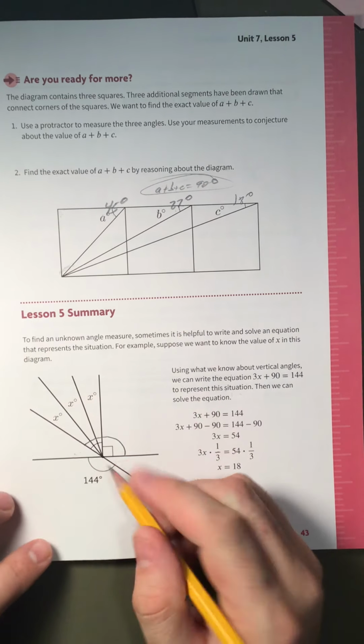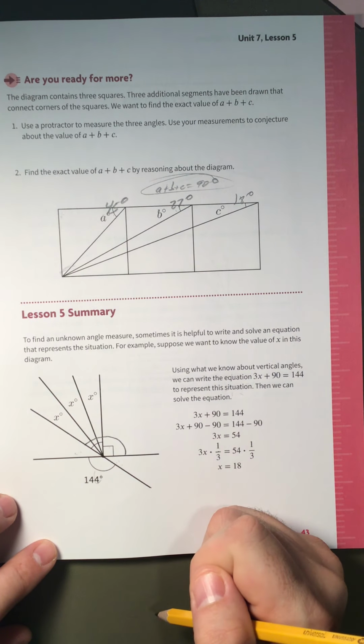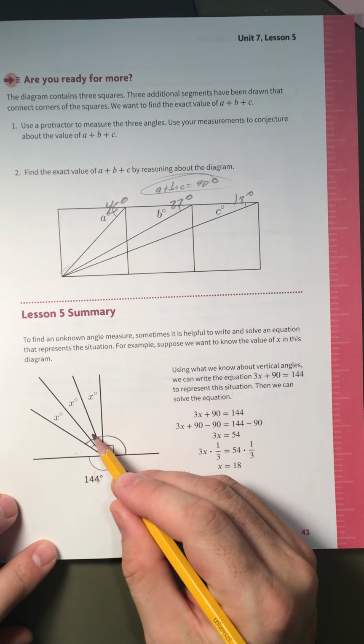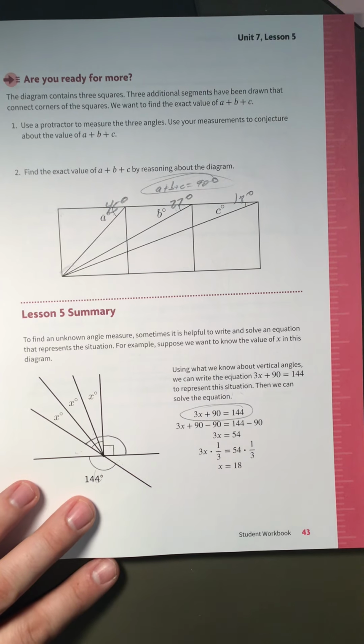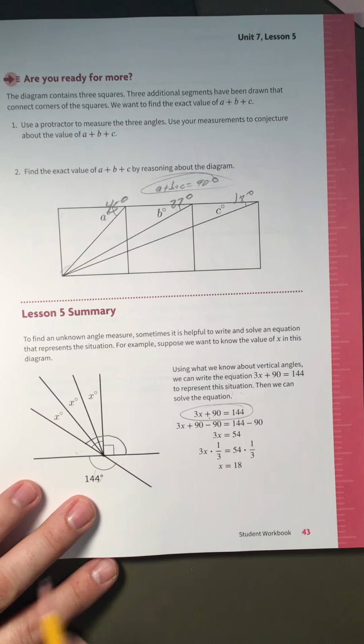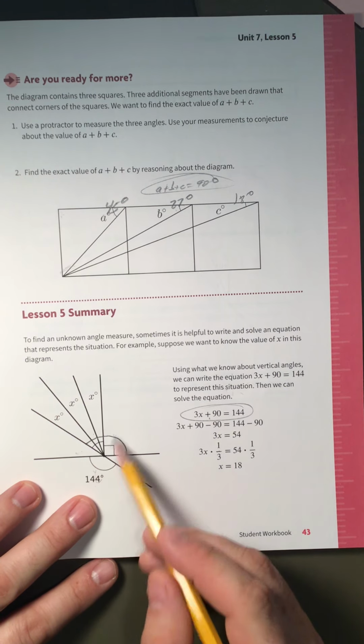So those two things have to be the same. So I have x plus x plus x plus this 90 equals 140. That's how they came up with that equation. And then they just solved it, subtracting 90 and dividing by 3. So really remember, guys, what vertical angles are, and that will help you out.